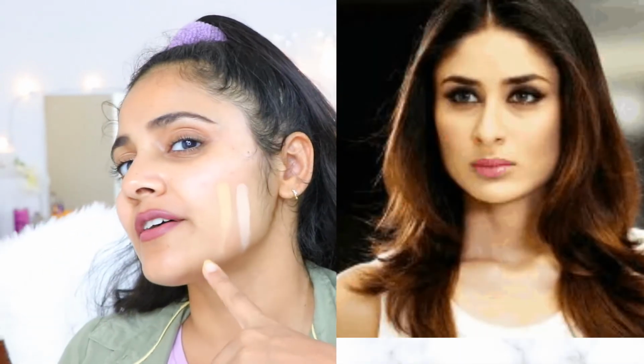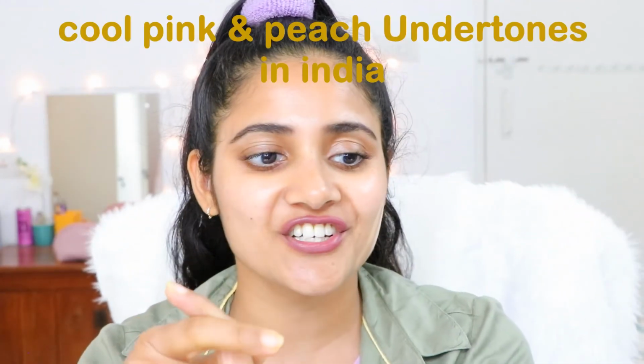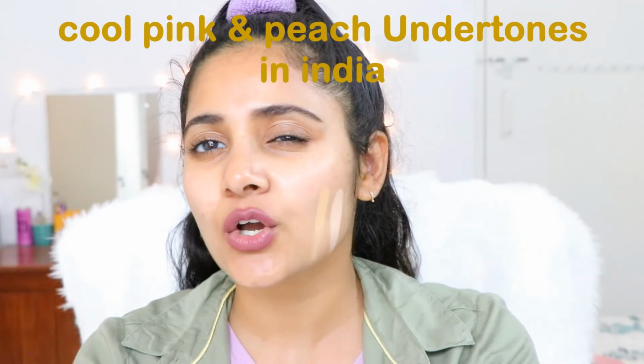Kareena is also FS22 because I can see more yellow in her skin than Anushka's. So in India, this is only cool undertone most of the times. Every color has cool and warm, and so does yellow. I have seen some girls from Uttar Pradesh and Kashmir having really cool pinkish undertone kind of skin. I wasn't able to find any Indian celebrities wearing pinkish undertone foundation.